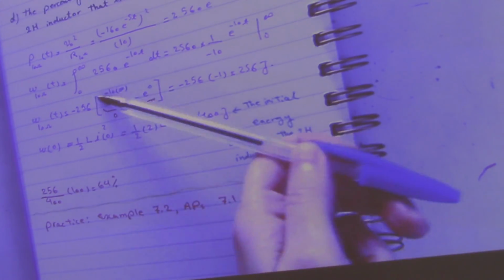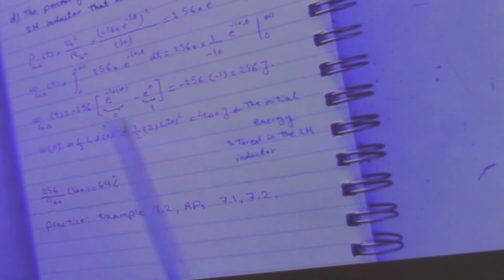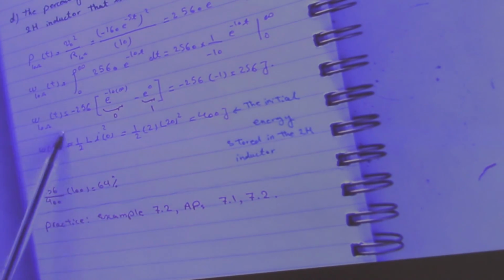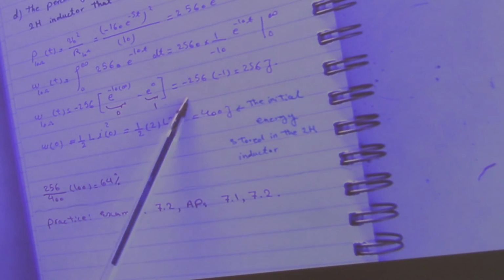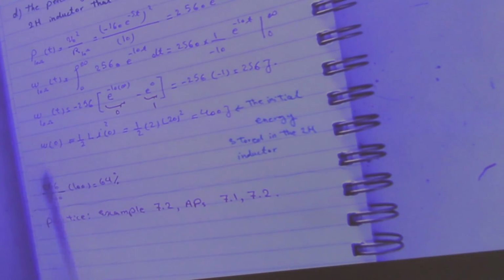So now we have infinity over here. We have this value for power. From 0 to infinity, why 0? Because at time 0, we open the switch. So we get this value over here, 256. So what is the maximum energy the inductor has?